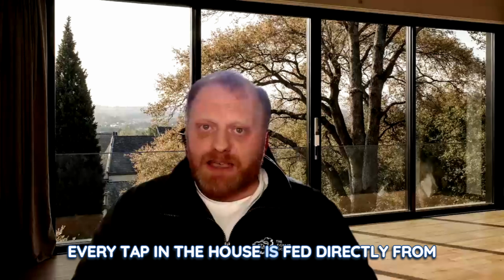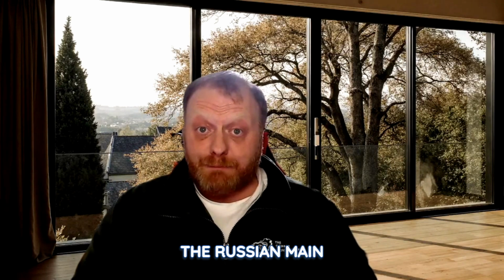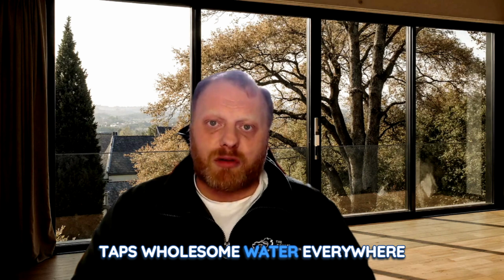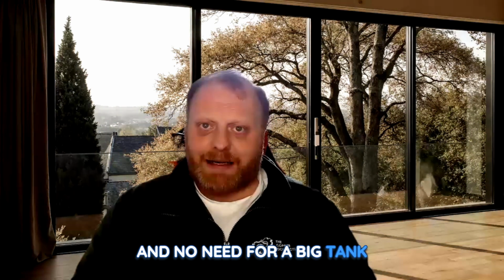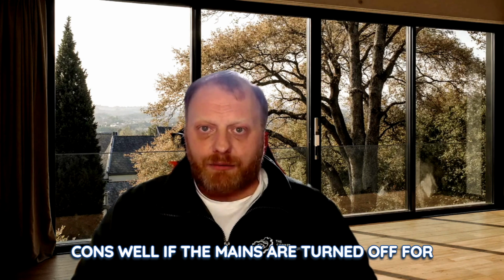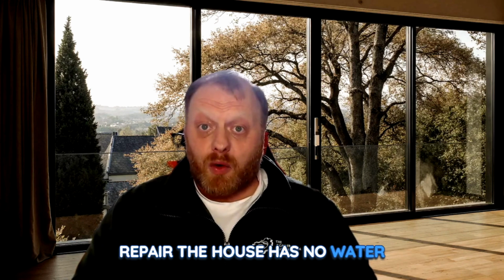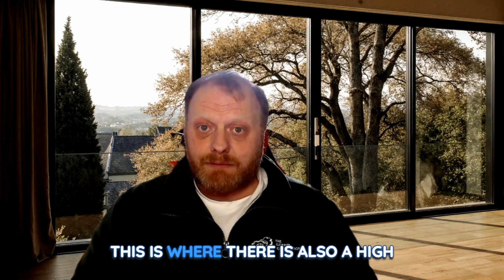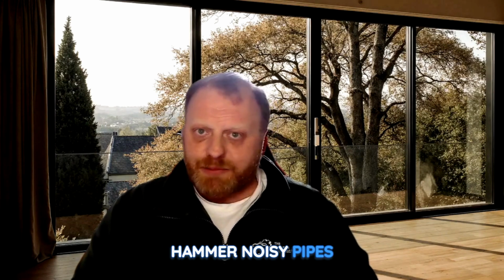Every tap in the house is fed directly from the rising main. Pros: high pressure at all taps, wholesome water everywhere, and no need for a big tank in the loft. Cons: well, if the mains are turned off for repair, the house has no water. This is where there is also a high risk of water hammer, noisy pipes.